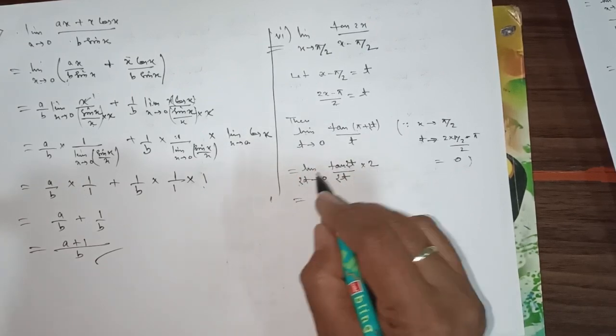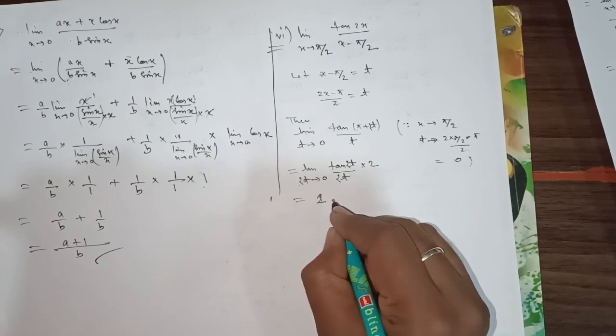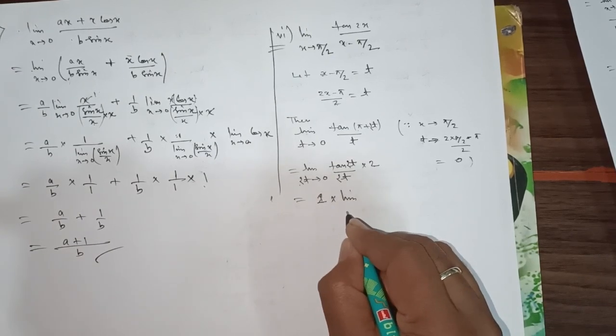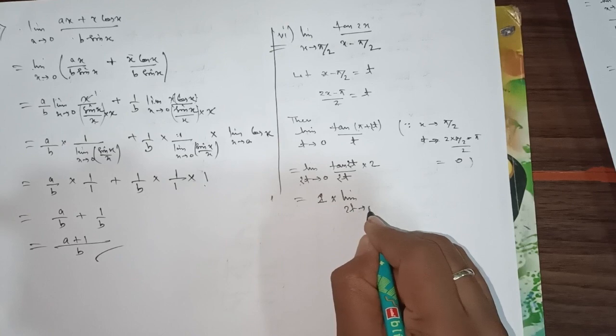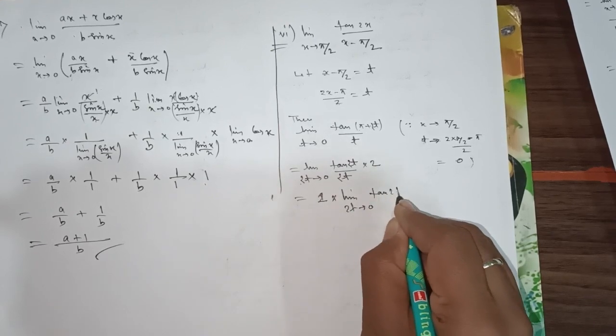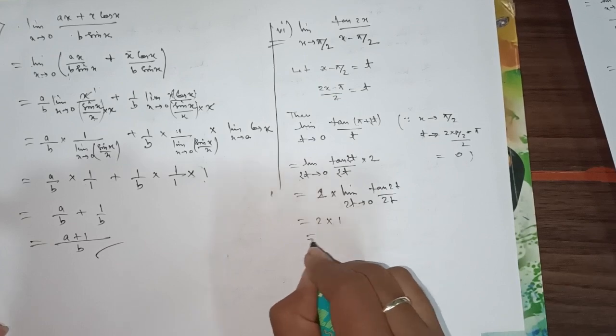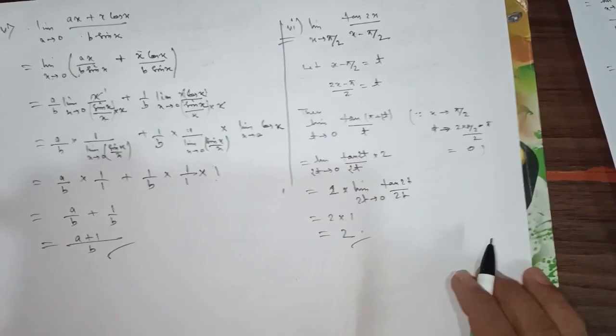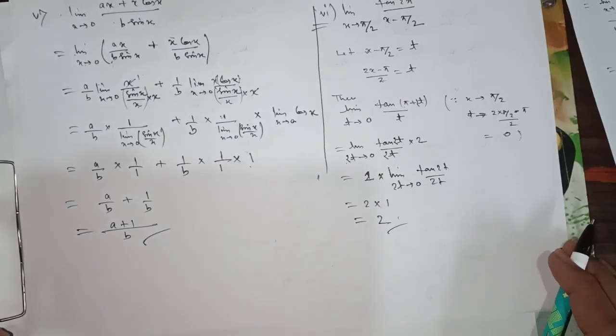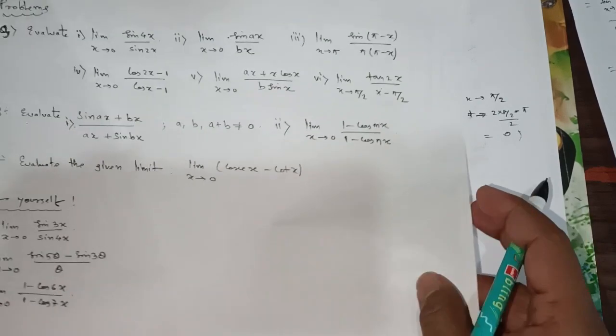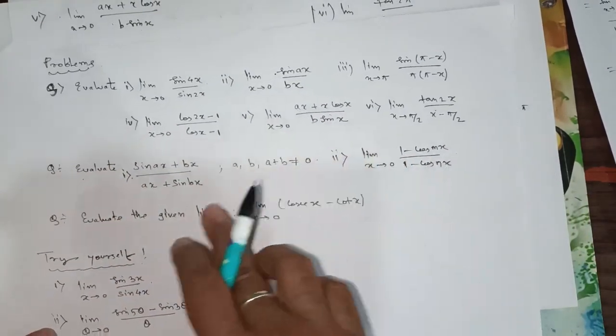So this 2 will be outside and we get 2 here. Limit 2t tends to 0, tan 2t by 2t, and this gives us 1. 2 into 1 gives us 2. That is our answer. Okay, and next problem, this and this.